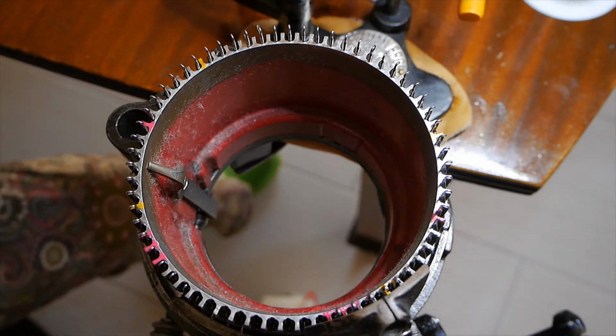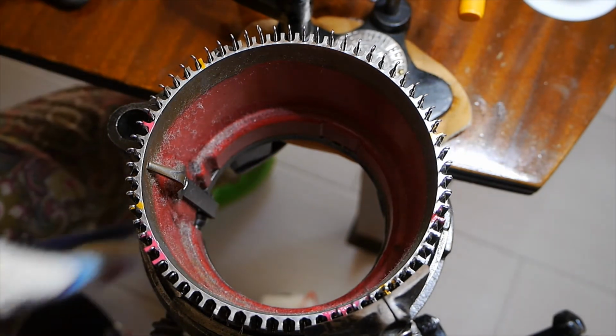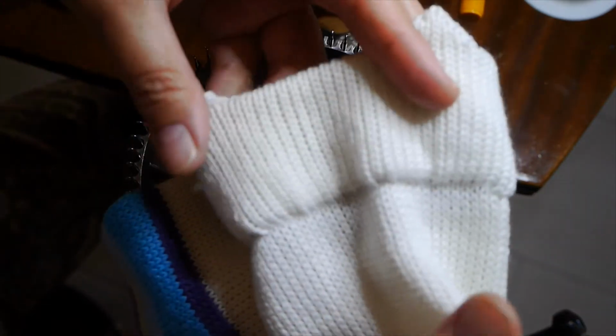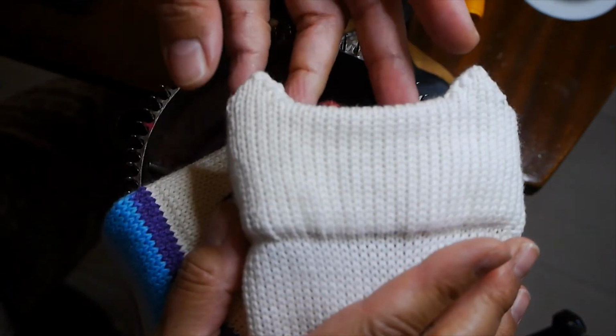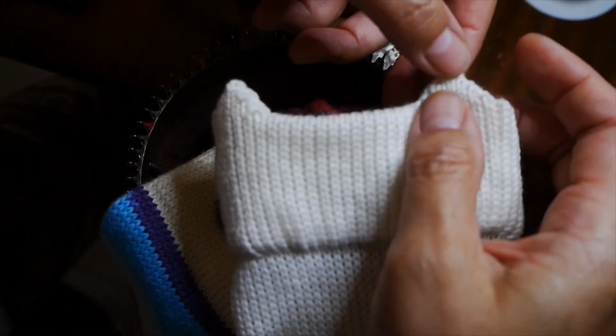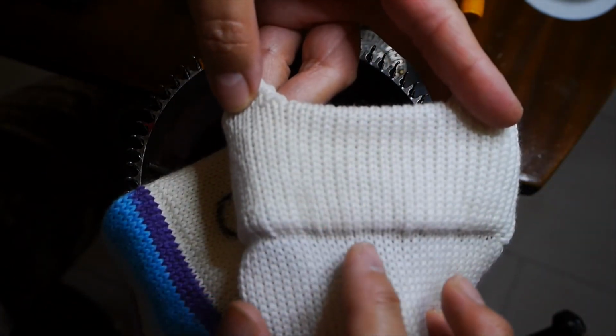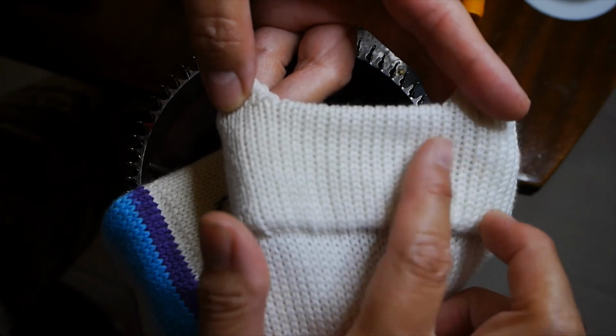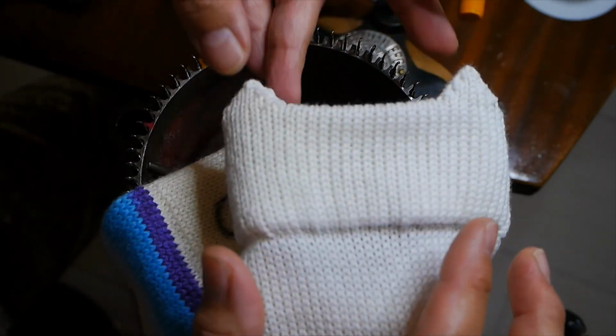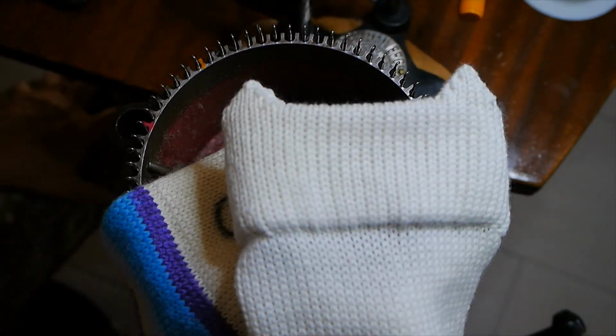Let's see what it looks like. So here is the hung hem with the 2 ears, and then from there you can make the duplicate stitches for the face of the kitty.